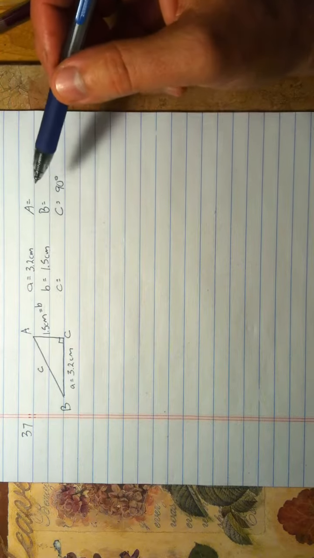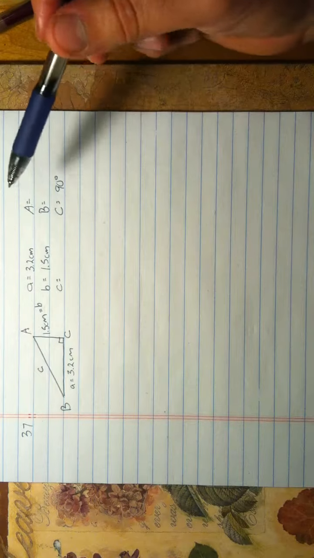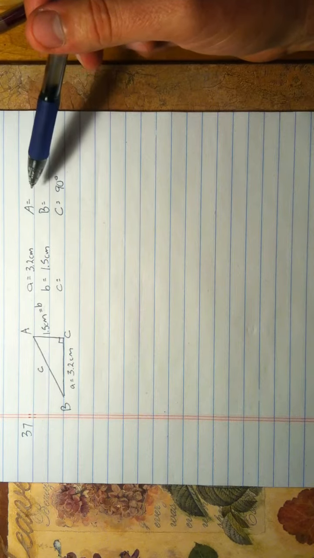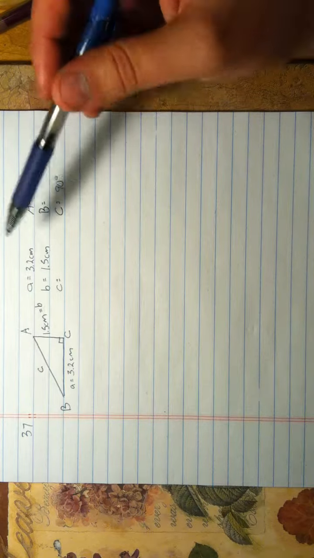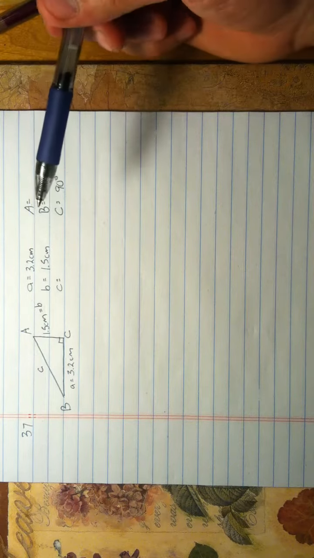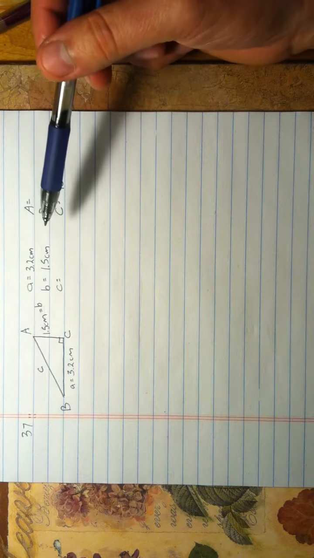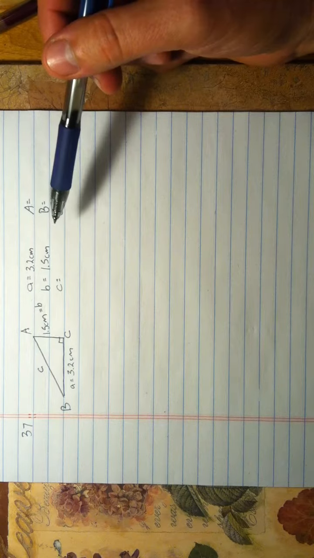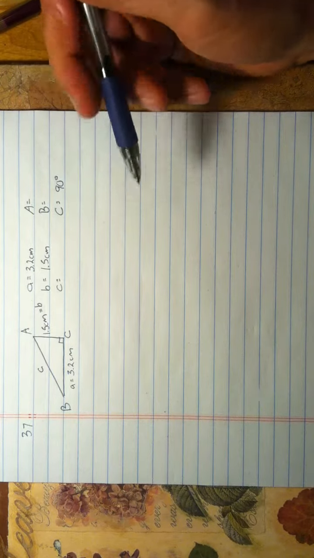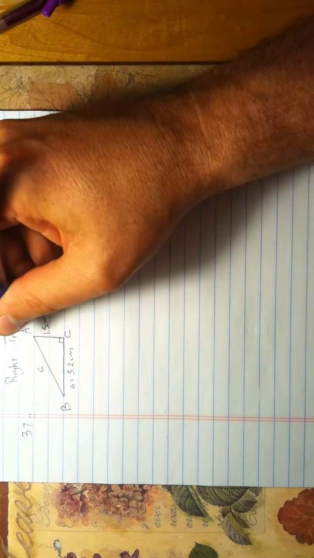Now I need to look at the information I've got. What I would like to have is angle A or angle B, because then I could use one of my trigonometric ratios to find one of the sides. But in this case I have 2 sides already. So in a right triangle, anytime you have 2 sides, you should immediately go to Pythagoras' theorem for the 3rd side. Because this is a right triangle, that really changes everything.